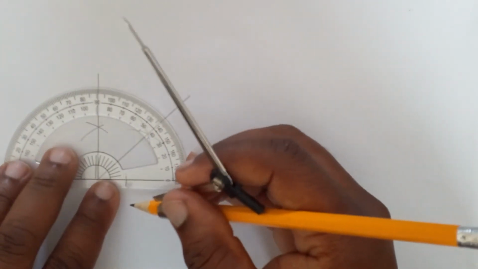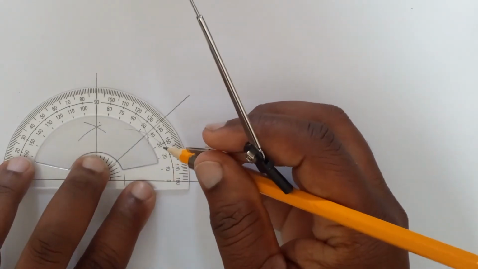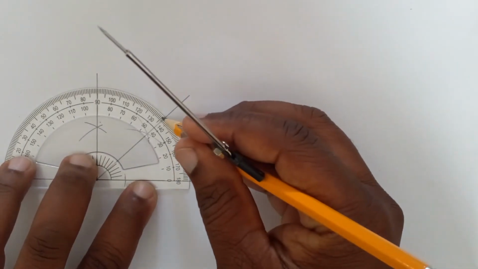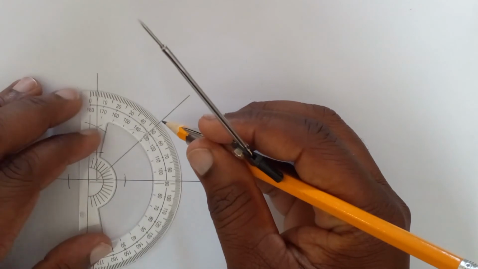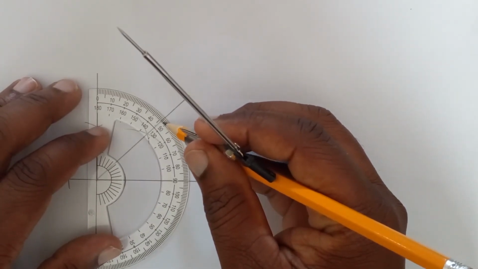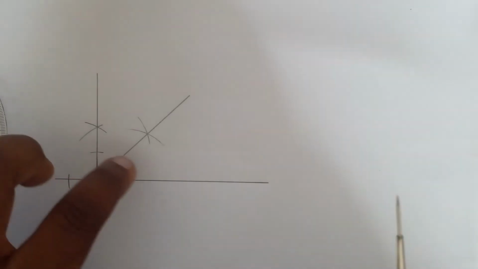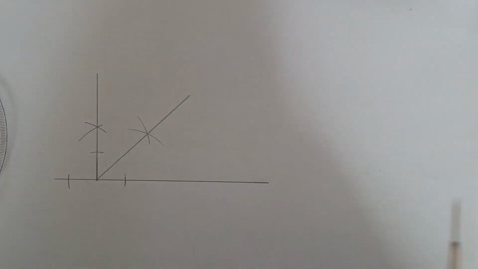Here's the protractor, and there it is, it's at 45 degrees. Let's check from the side here, and there it is, it's 45 degrees. So we've successfully bisected this angle into two equal parts.